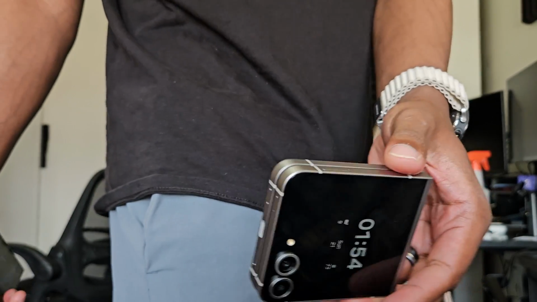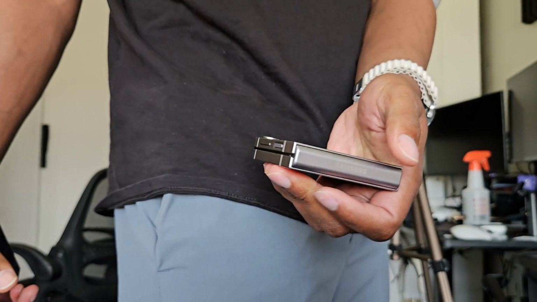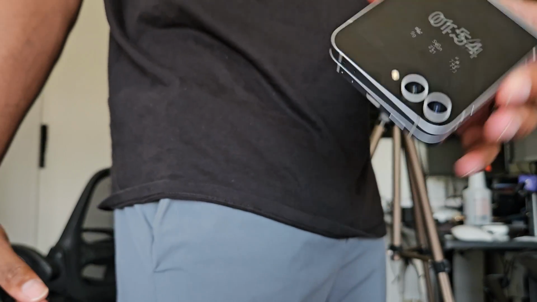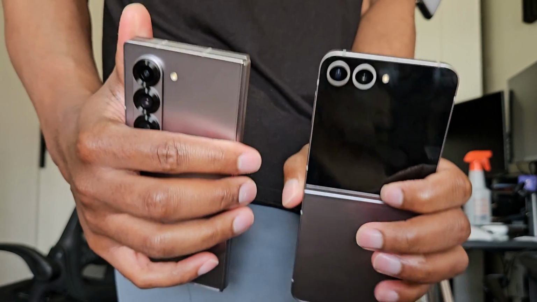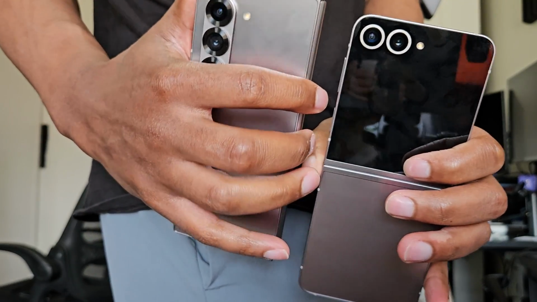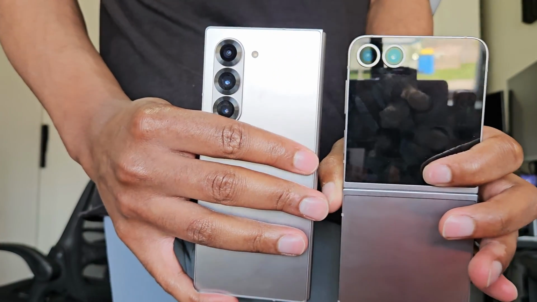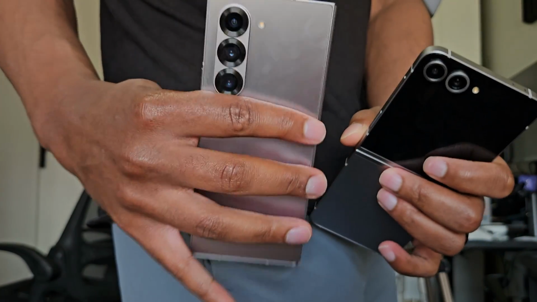The Flip is just so small, bro. It's pretty crazy that you have such a powerful device in such a small form factor. In terms of the length though, if you put your phones in your back pocket, the Fold 6 is closer to a normal smartphone length when it's like this.